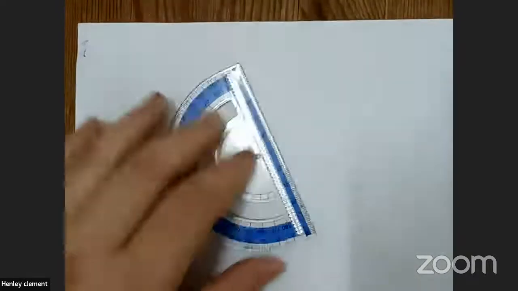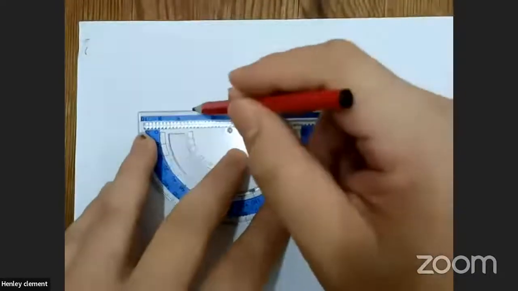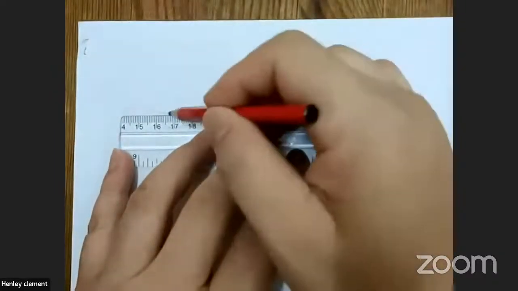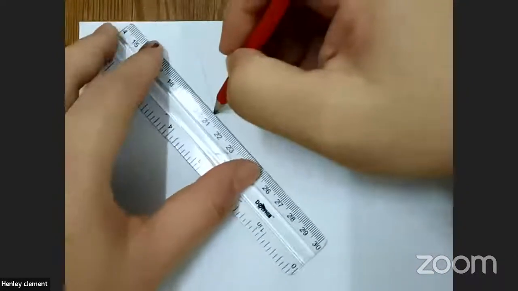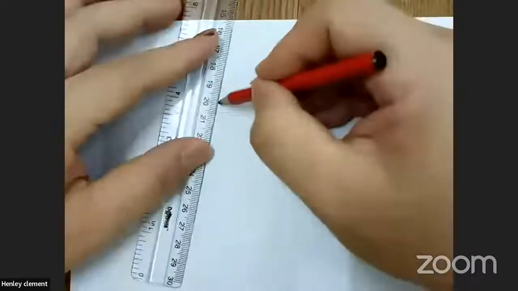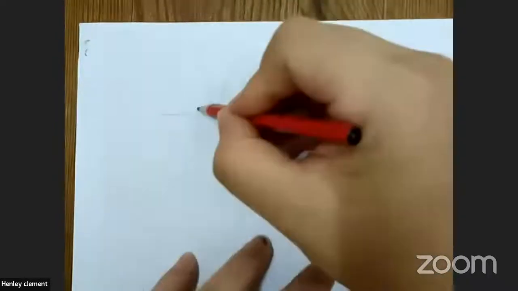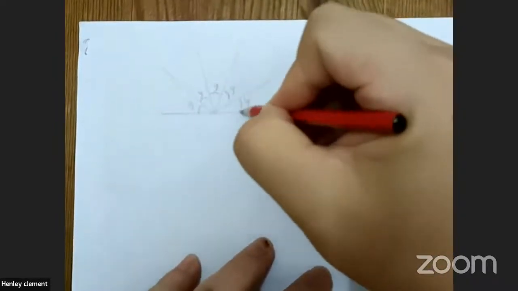Sometimes the question may want you to do some ratio thing. Okay, for example, if this is 180, the question says that this is divided into five equal parts. And what should you do?